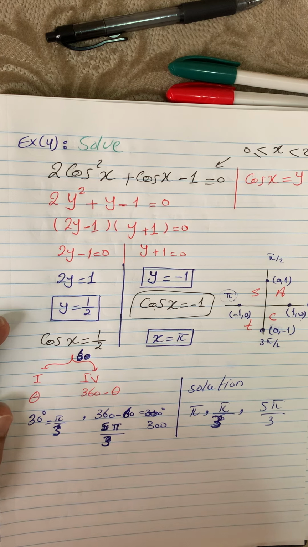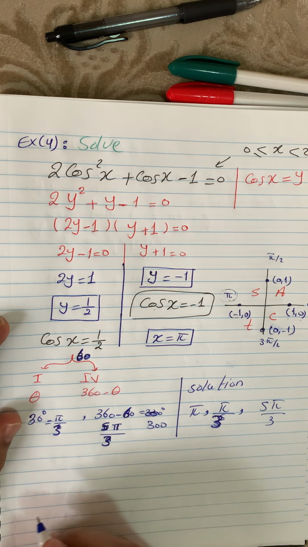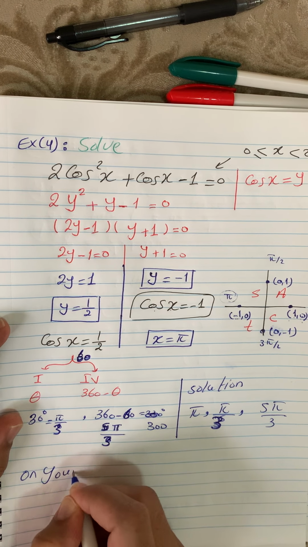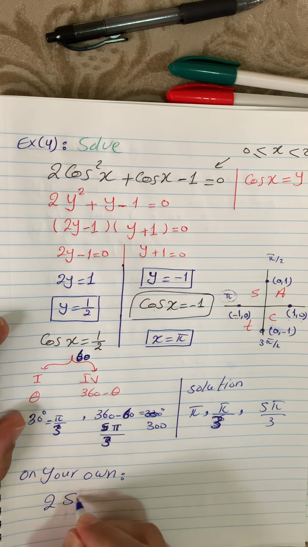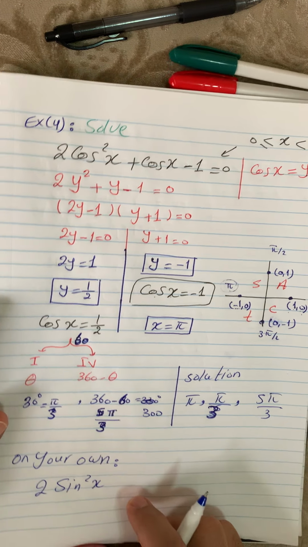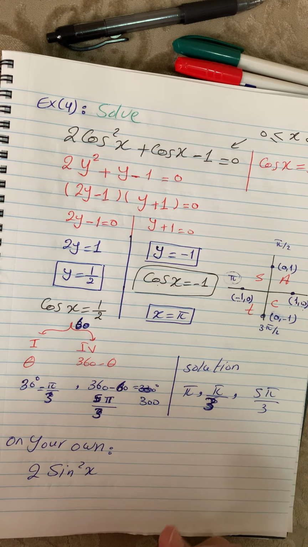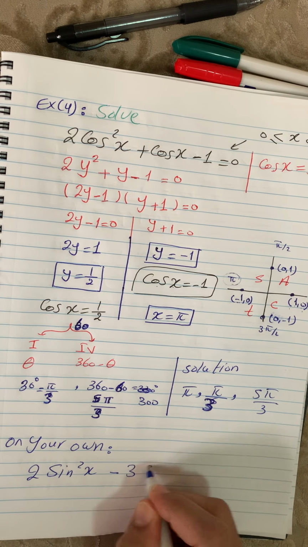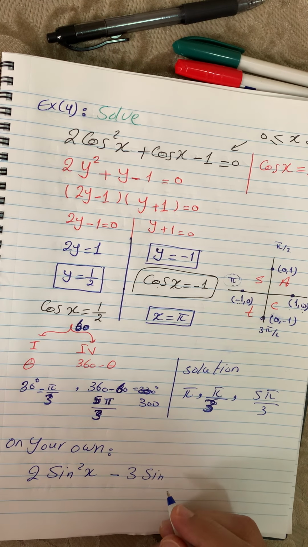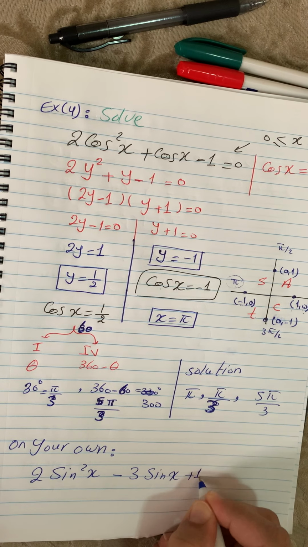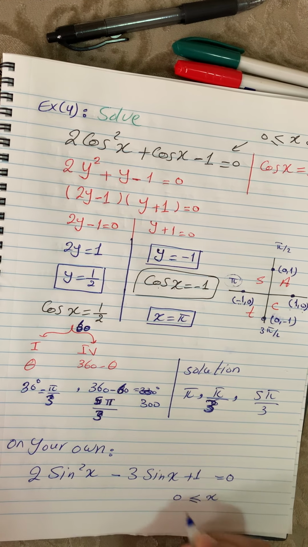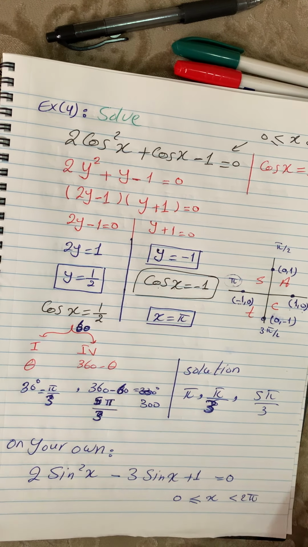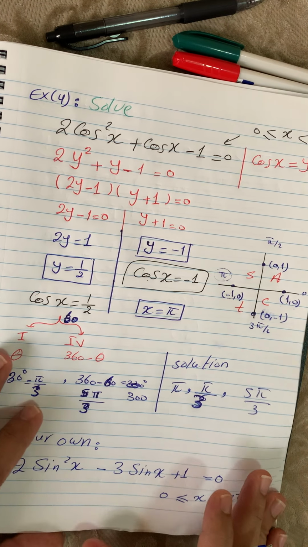Now it's your turn. On your own, solve the equation 2 sine square x minus 3 sine x plus 1 equals 0, given an interval for x from 0 up to 2 pi. On your own, send your answers on the WhatsApp group.